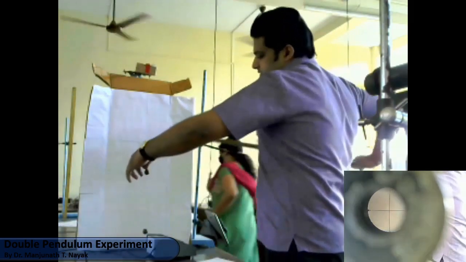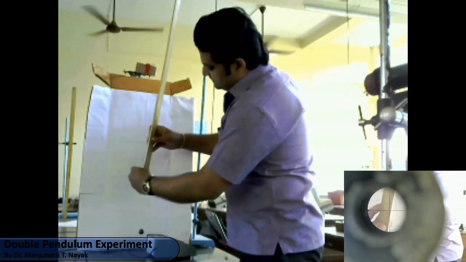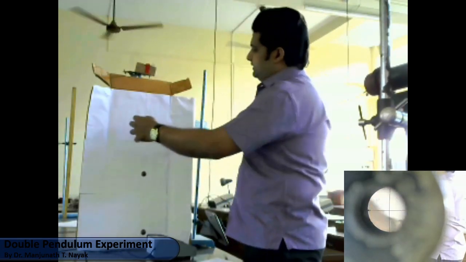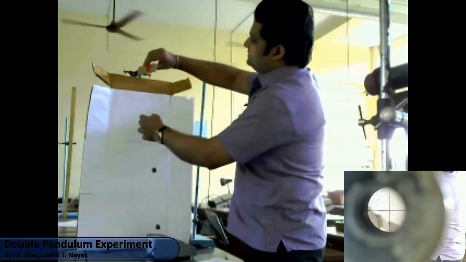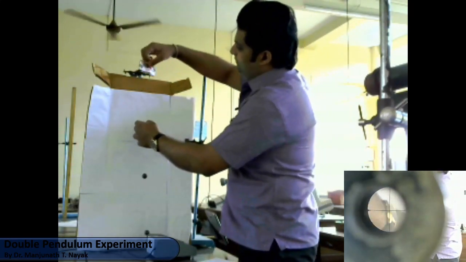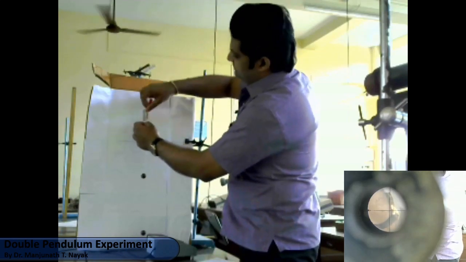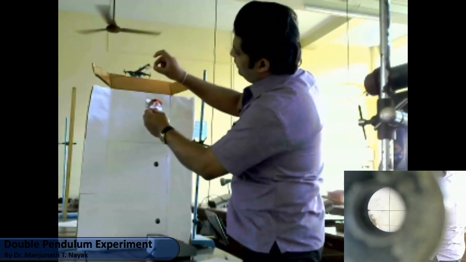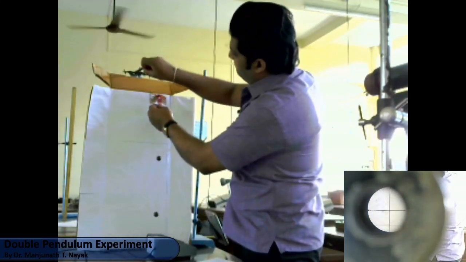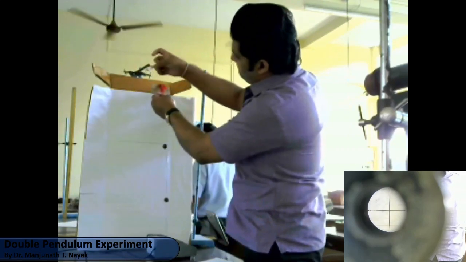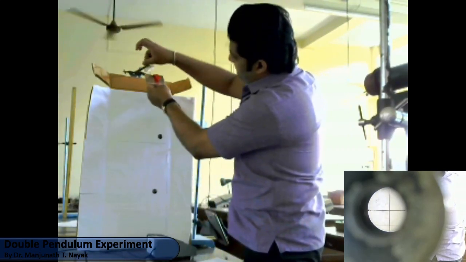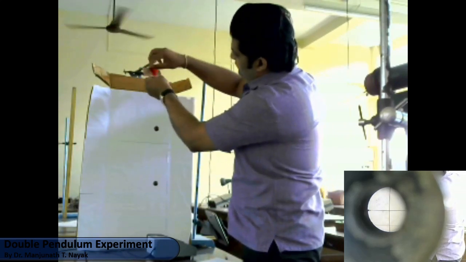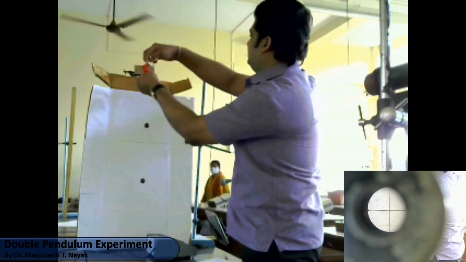What we do is place this to here, and we bring this small cardboard that is given to you up to the 20 centimeters, and then roll the extra thread on top. So we have reached up to the 20 centimeters.